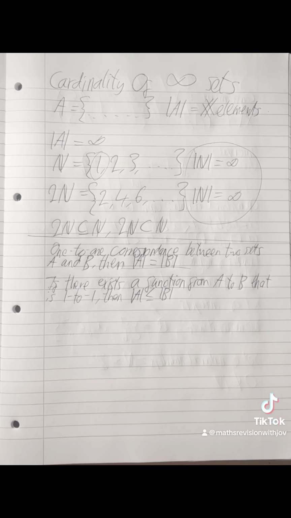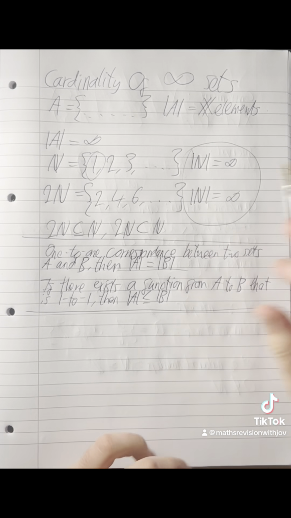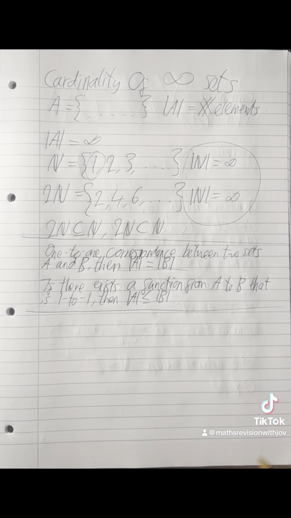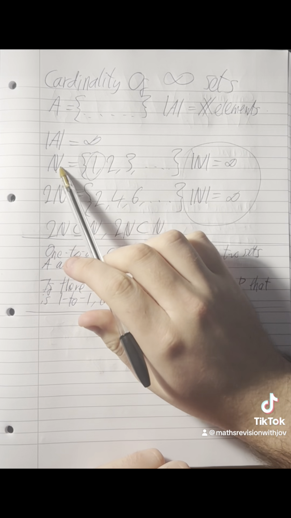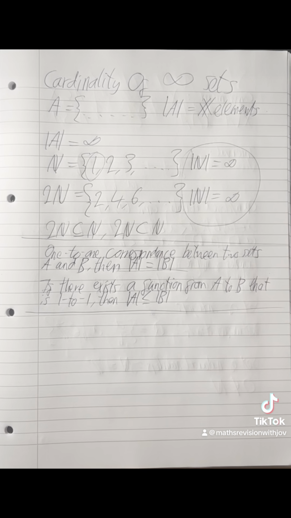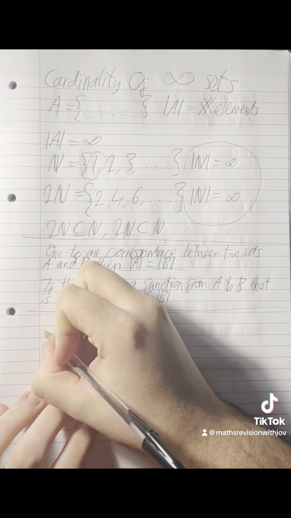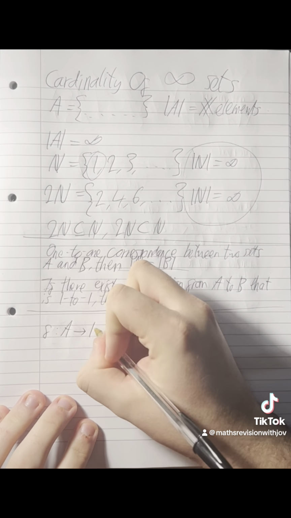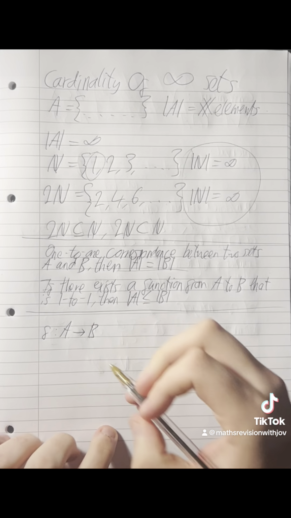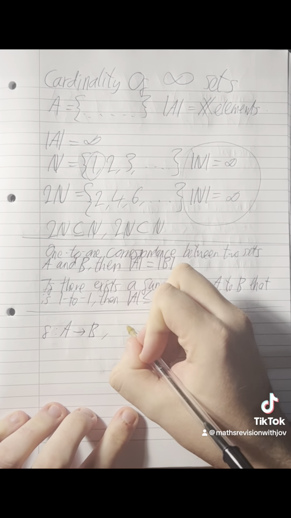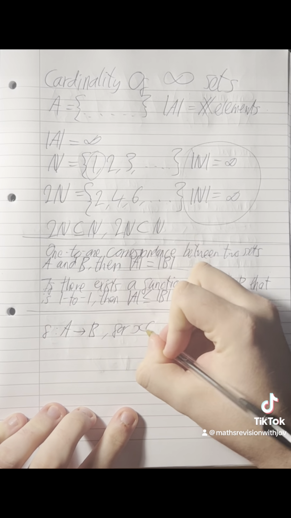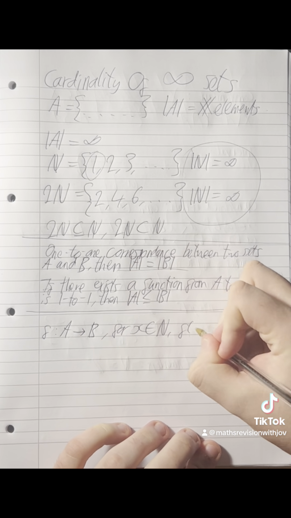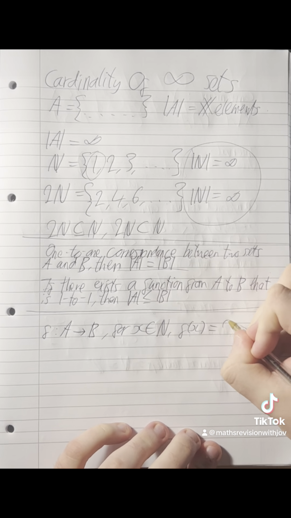Okay? We've defined the set 2N to be the set of all even integers, where we've multiplied all the elements of N by 2, which means that we can have some function, which I'll call f, that goes from A to B, and for x in N, f of x equals 2x.